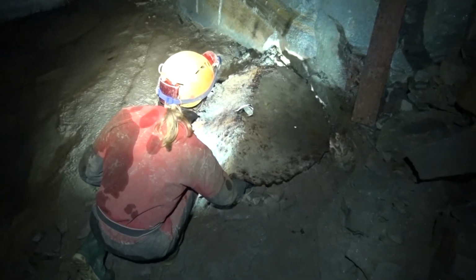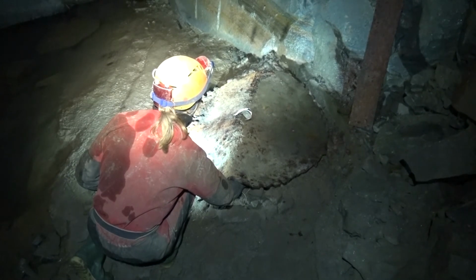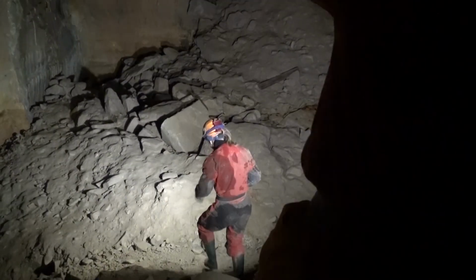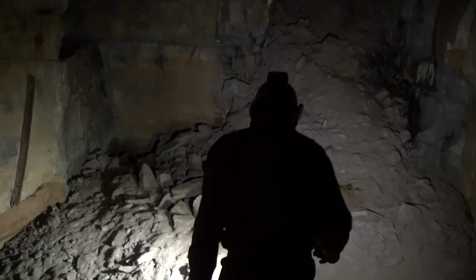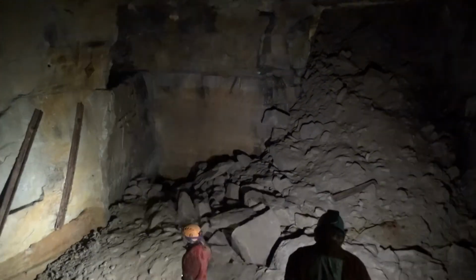Just our two headlamps are lighting up this old circular saw. In this clip, the lighting from the front produces a silhouette of the second person moving down the slope.